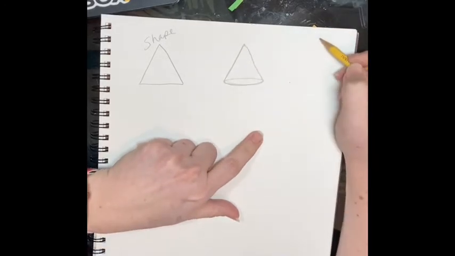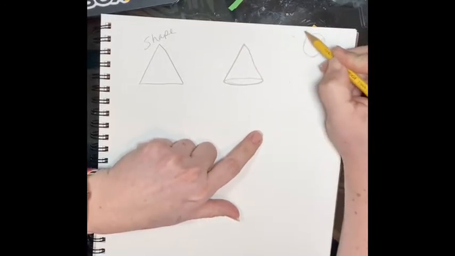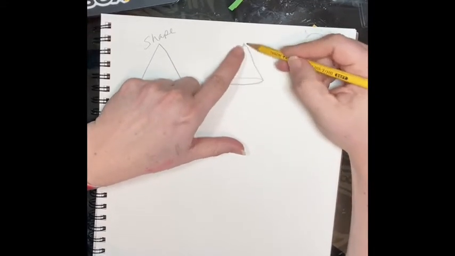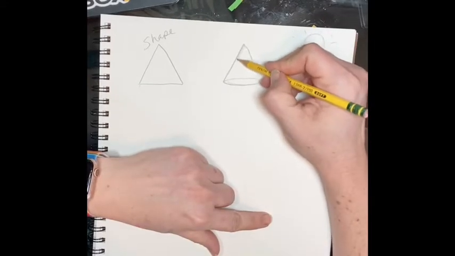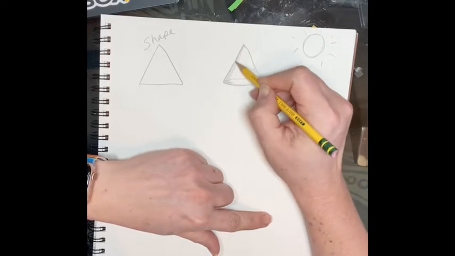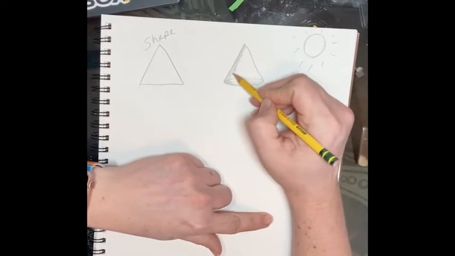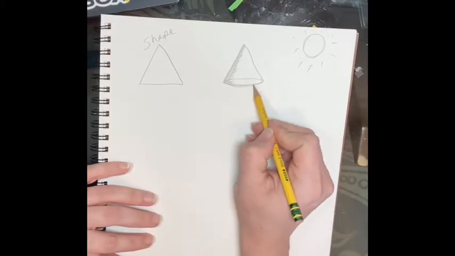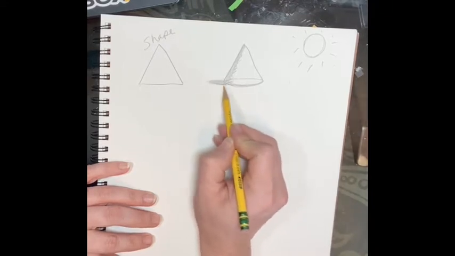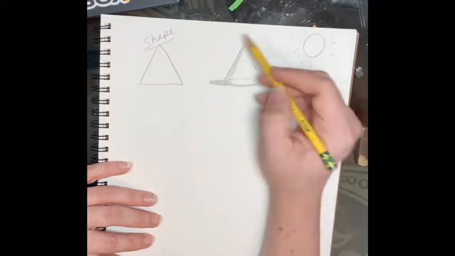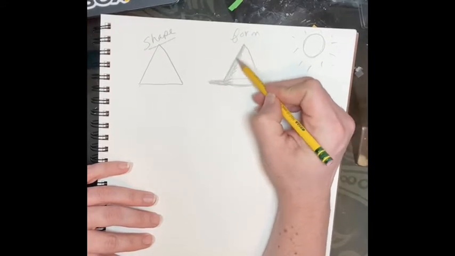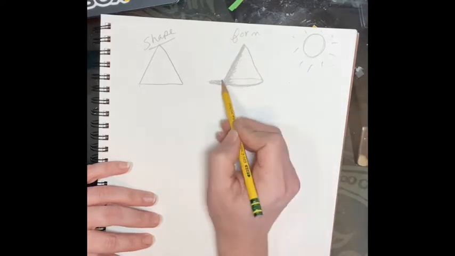So what I'm going to do is pretend my light source is over here. I'm going to draw you a little sun. Okay, so it's going to be lighter on this side and darker on this side. I'm not necessarily pushing down really dark, but I'm just kind of shading in and it's giving it form. I'm also going to give it a shadow down here. Okay, so that's how I was able to take a shape and turn it into a form by using value to color it.